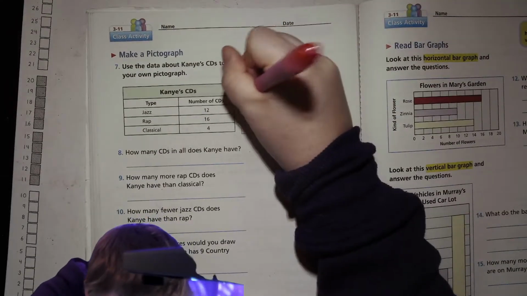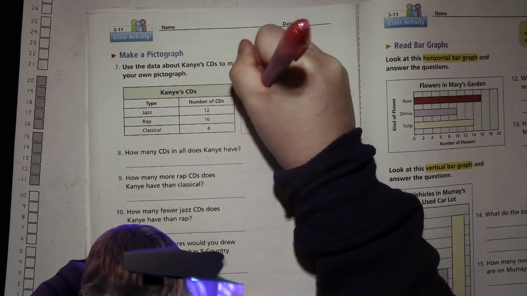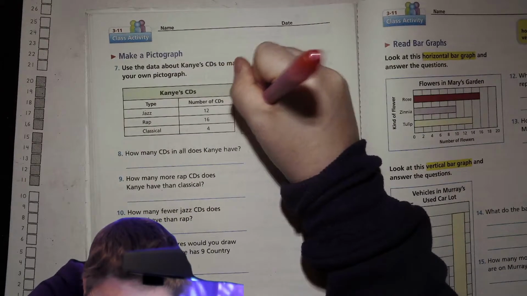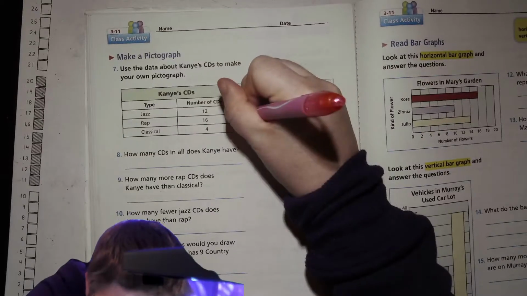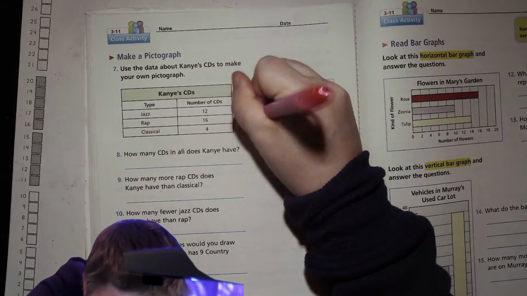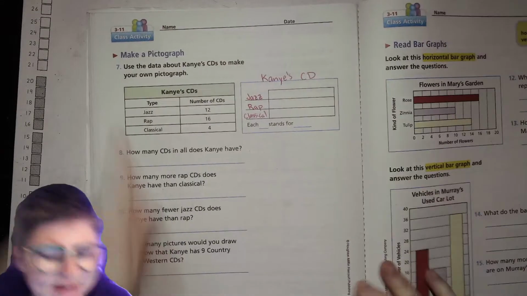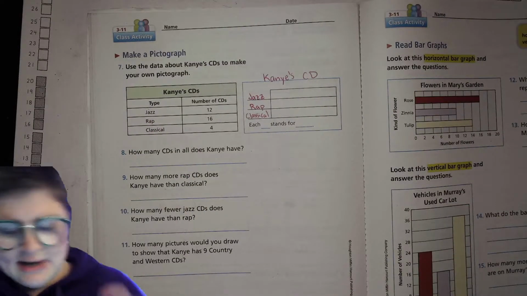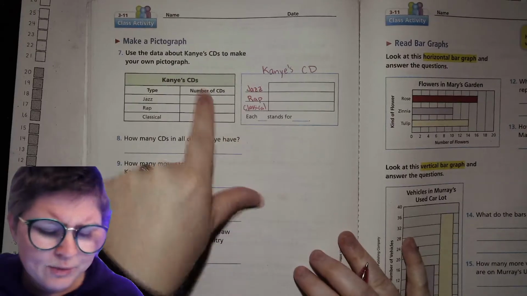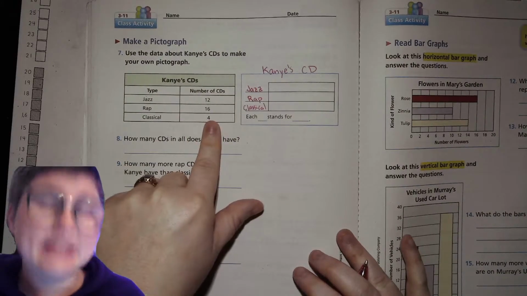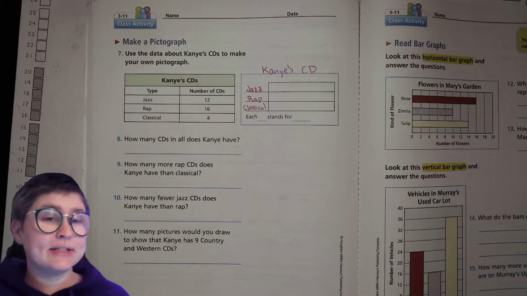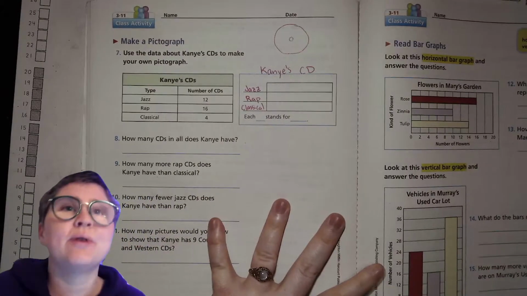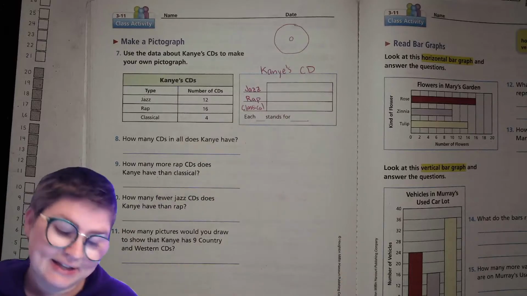So we have jazz, rap, and classical. And I recommend simply copying the spelling from the table right here, okay? And then here, we're gonna represent the CDs with a small picture. And because a CD looks like this, we're going to just draw little CDs like that for fun.